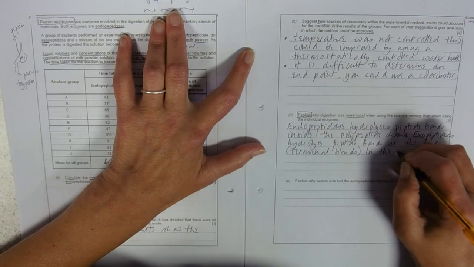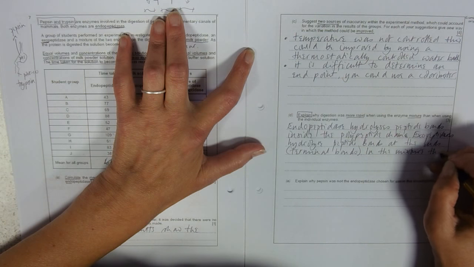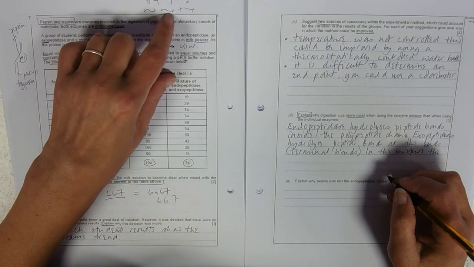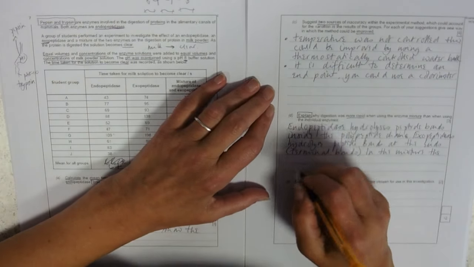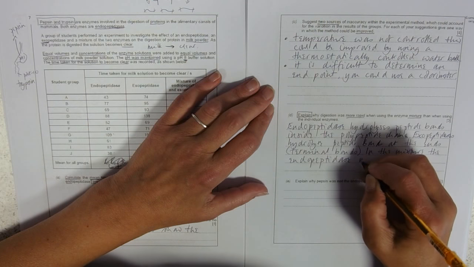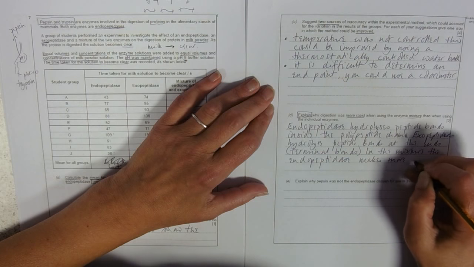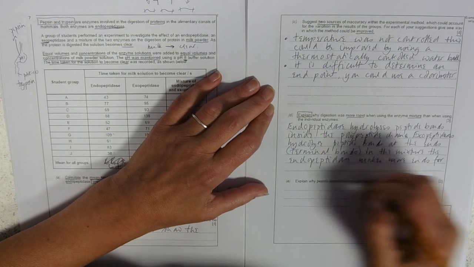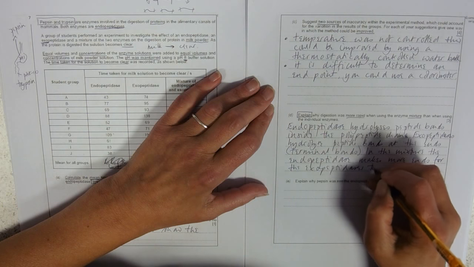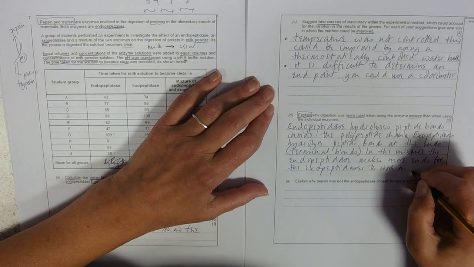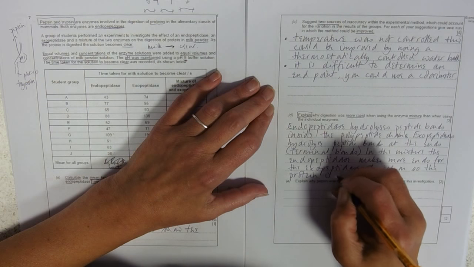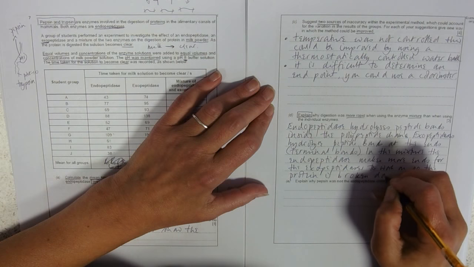In the mixture, so if we look at the difference between these, that's endopeptidases, exopeptidases. The idea is here that the exopeptidases have more ends. So the endopeptidase makes more ends for the exopeptidases to work on. So protein is broken down faster.